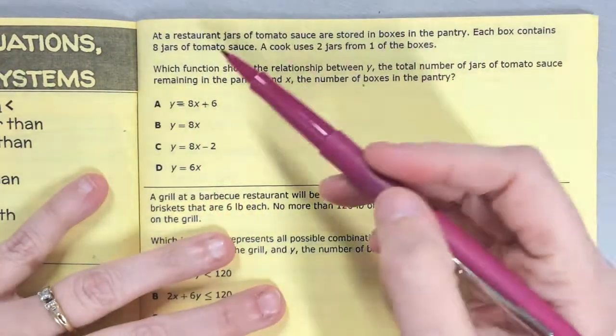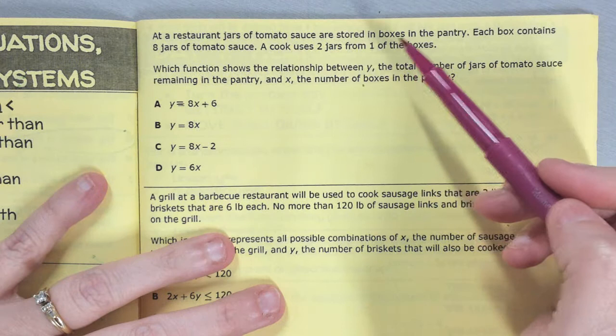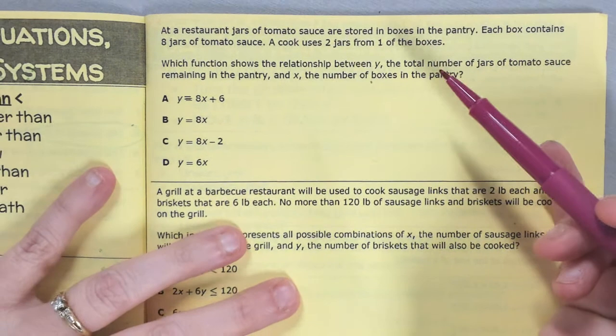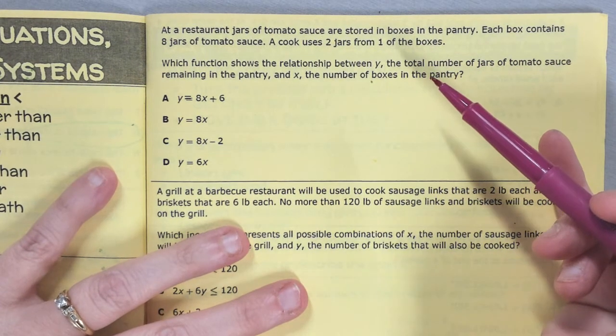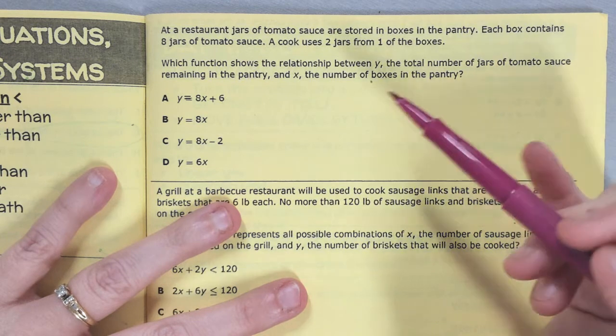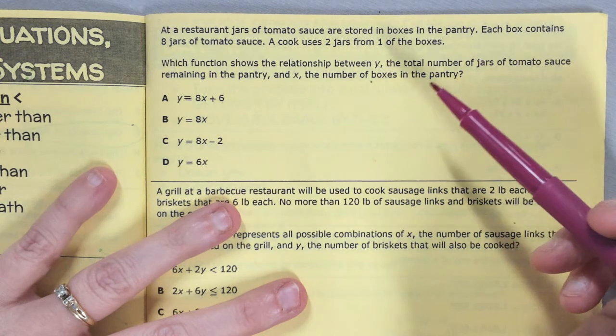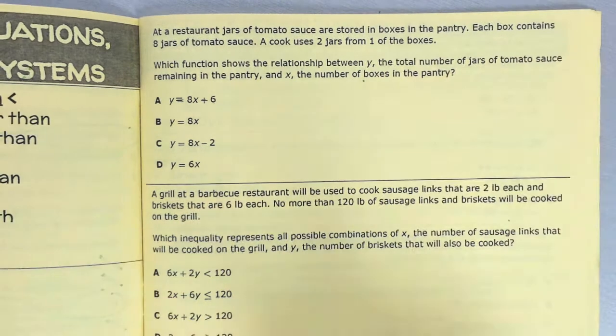Okay? So it says, at a restaurant, jars of tomato sauce are stored in boxes in the pantry. Each box contains 8 jars of tomato sauce. A cook uses 2 jars from one of the boxes. Which function shows the relationship between y, the total number of jars, and x, the number of boxes?